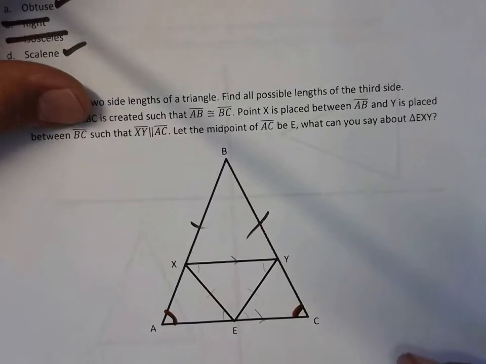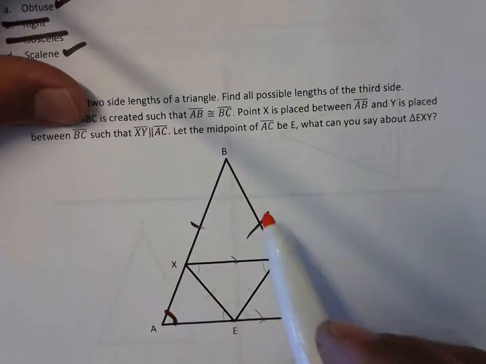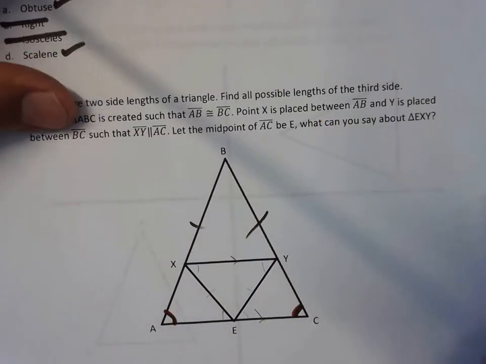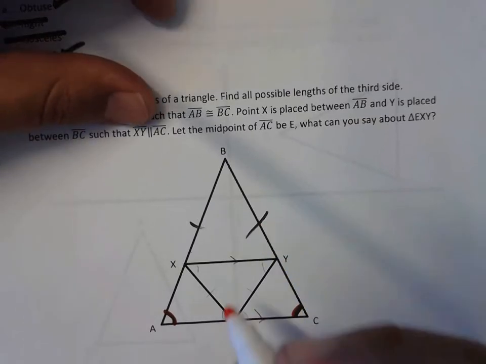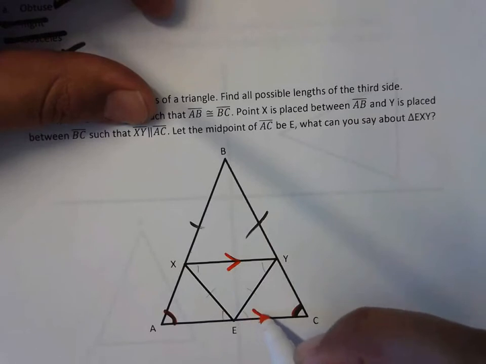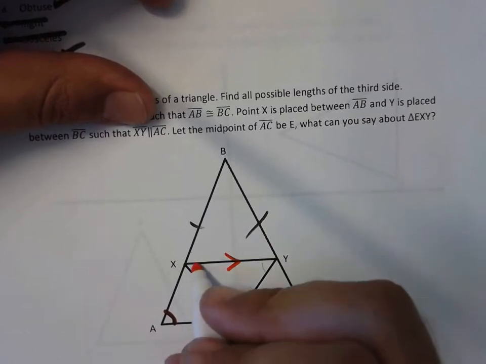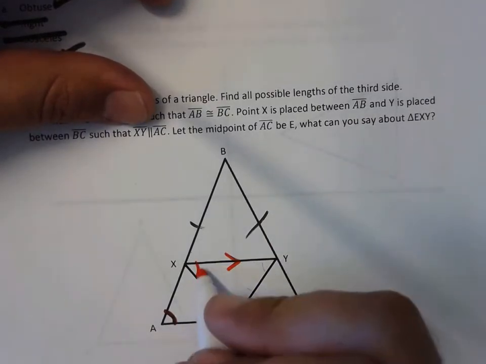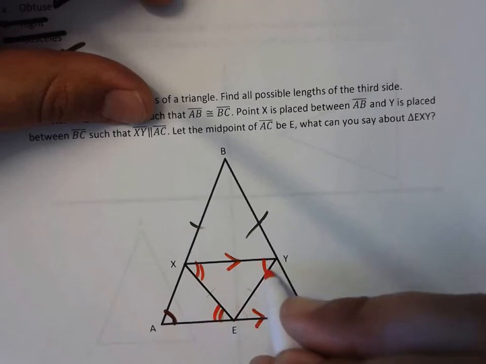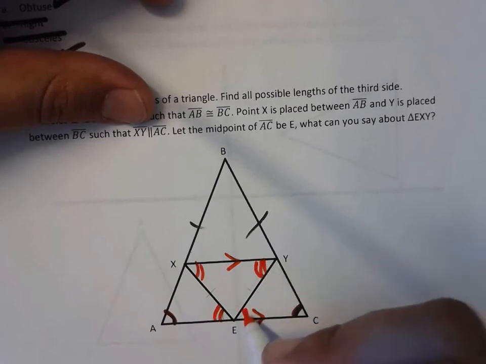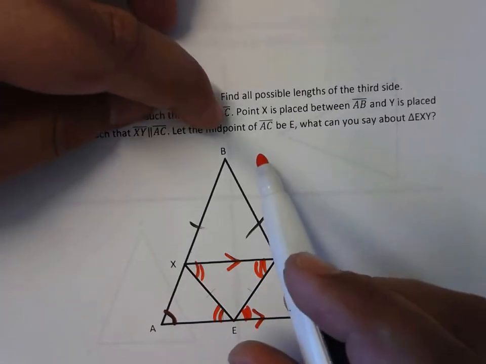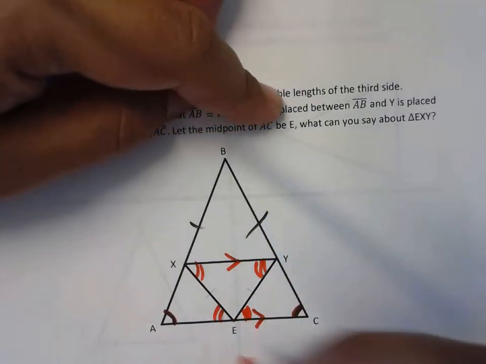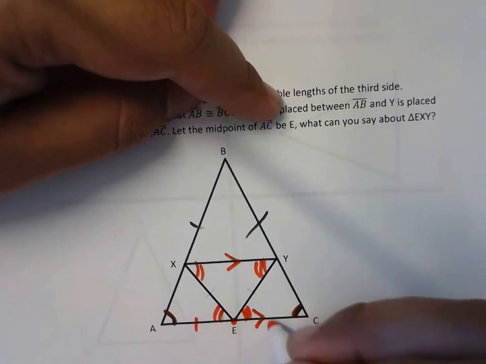Point X is placed between A and B. Doesn't say in the middle, it just says between. And Y is between B and C such that XY is parallel to that. As soon as they're parallel, this angle equals that angle. This angle equals that angle. Let the midpoint of AC be E. So this is a midpoint. So this equals that.